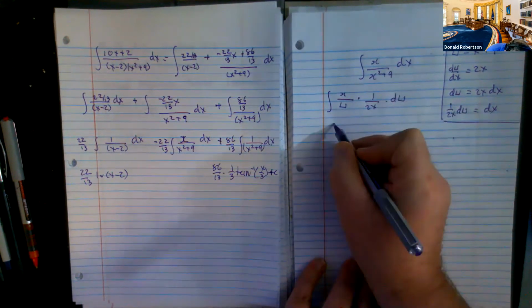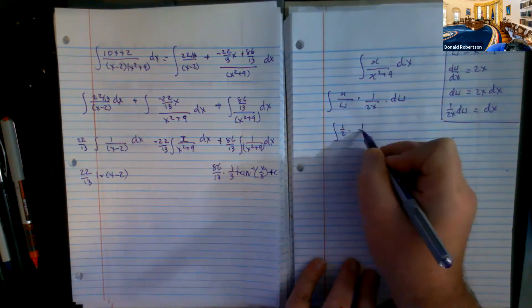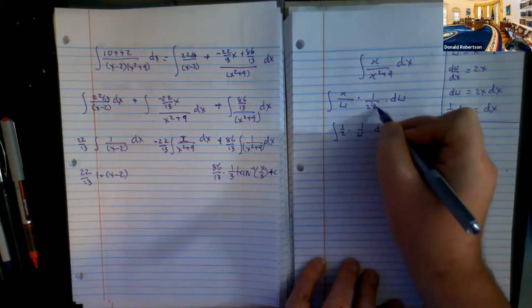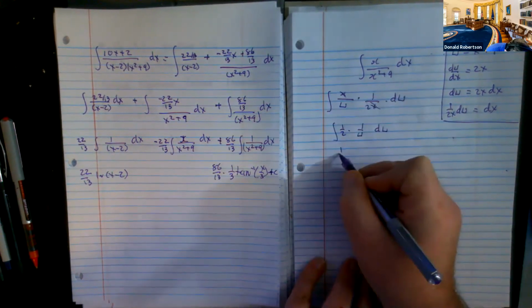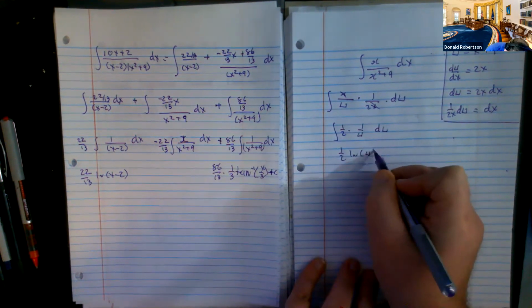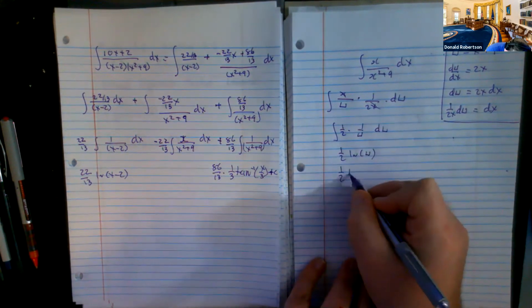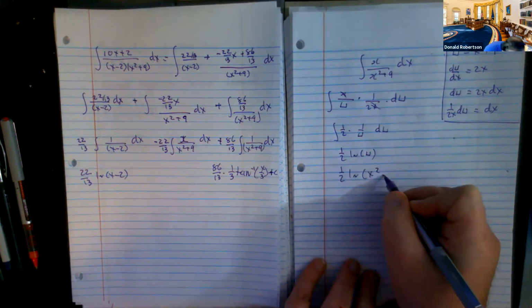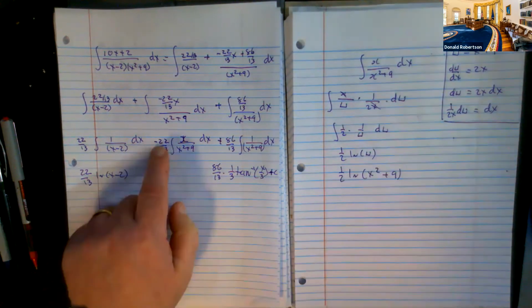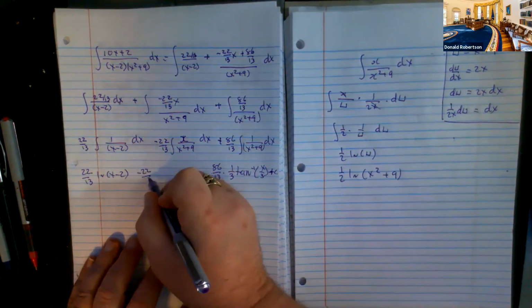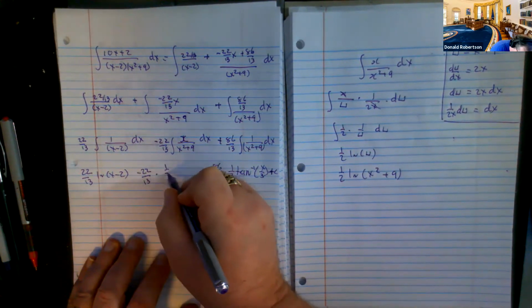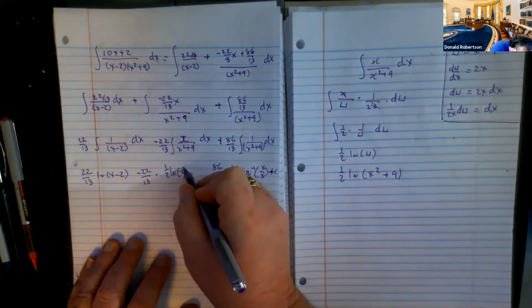And I'm going to write that as 1/2 times 1 over u, because x is cancelled. And that's 1/2 of the log of u. And that's 1/2 of the log of x squared plus 9. So this fella here is negative 22/13 of 1/2 of that guy.